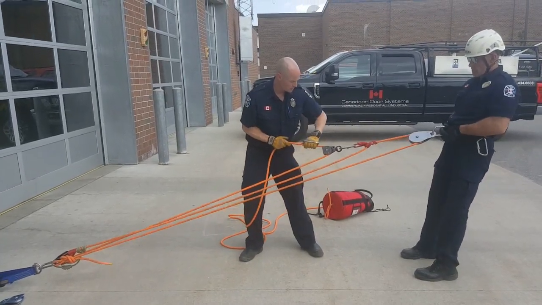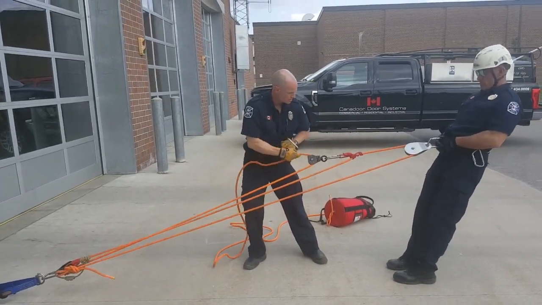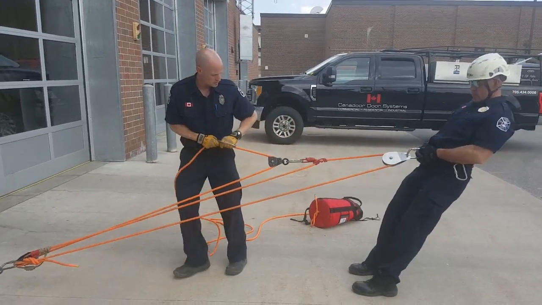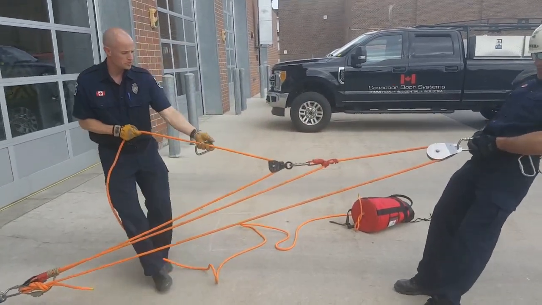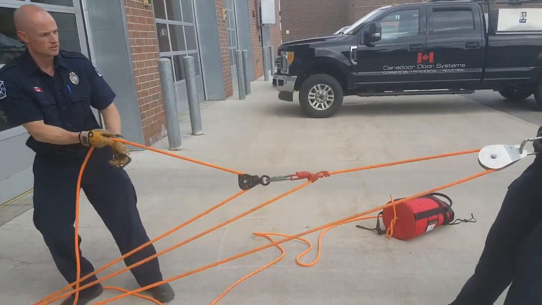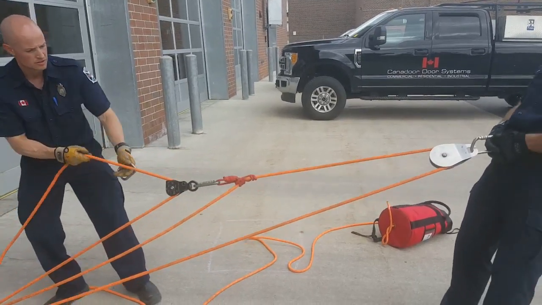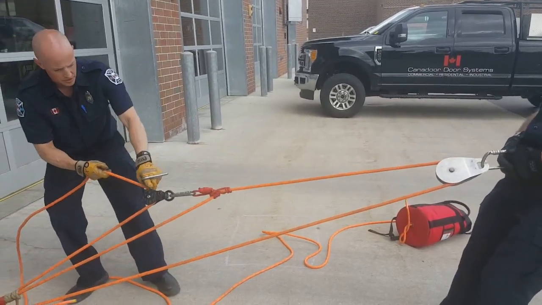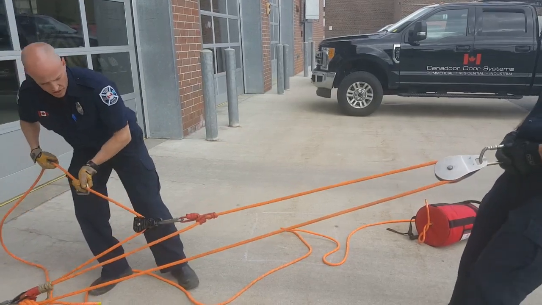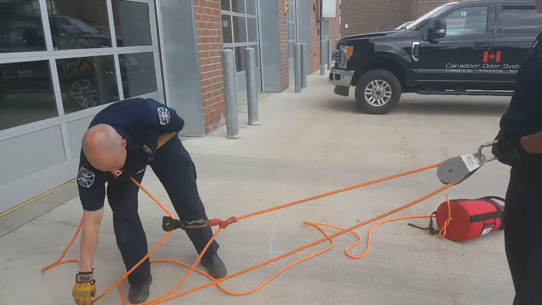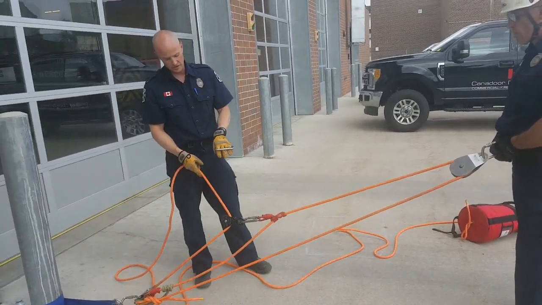We'll see if you can have a look. I'm just going to pull up on this. See if you can tell there's a bit of a difference in speed of travel between the 2 pulleys. This one's collapsing in a bit quicker than that one. So the pulleys are traveling in the same direction, but at a different speed.